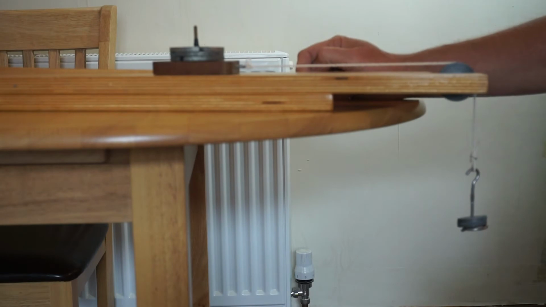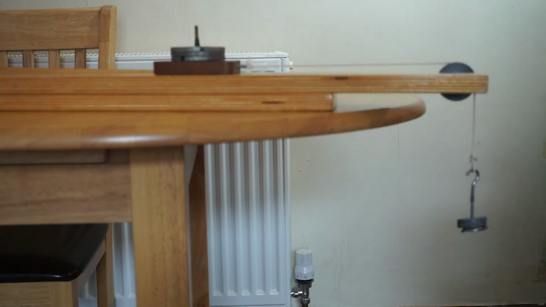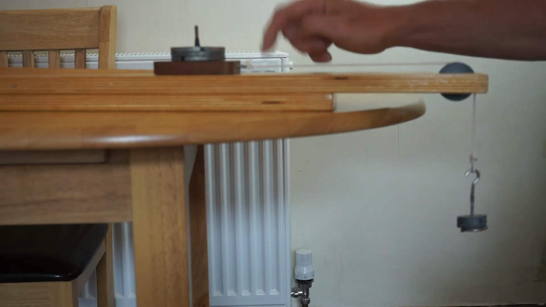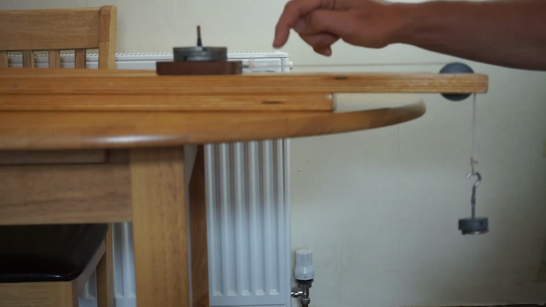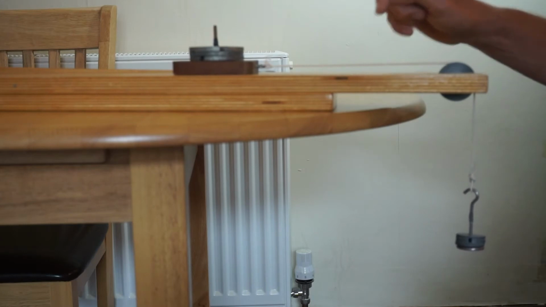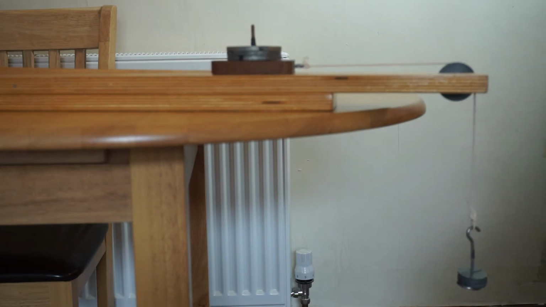At the moment the system is at rest, and if I tap on here there is no movement, so it seems that the friction is quite adequate to overcome the tension in the string. If I now add another 10 grams to here and tap, you can see that the block just begins to slide. I'm going to take this as being on the point of sliding.